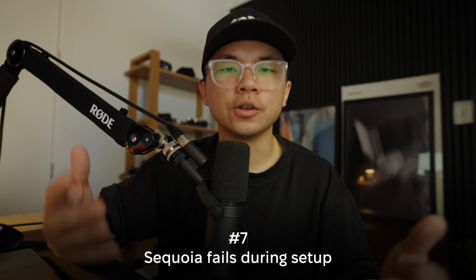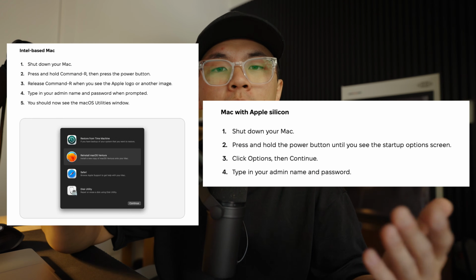And the last issue is what if Sequoia just fails during setup? If restarting your Mac doesn't solve this issue, well, you may have to boot up in recovery mode and reinstall Sequoia there.